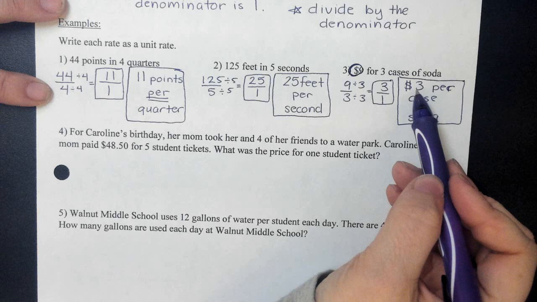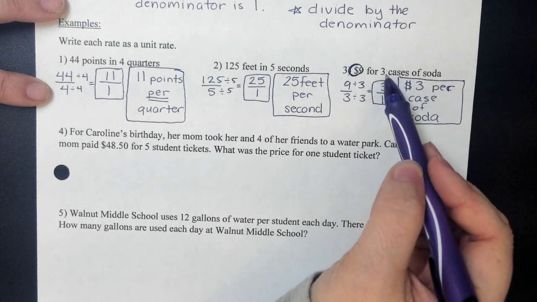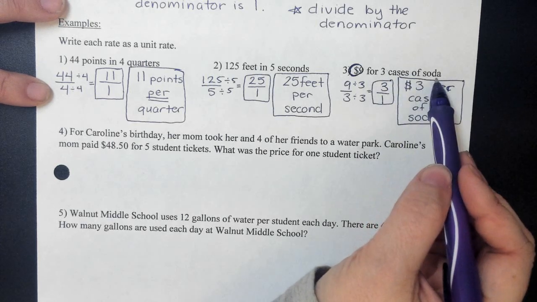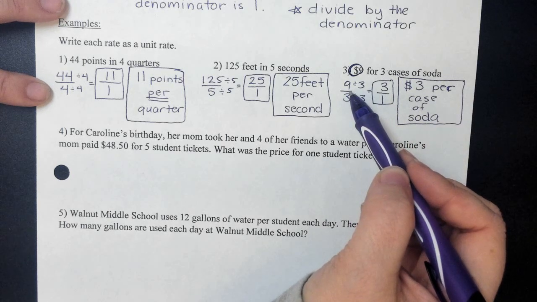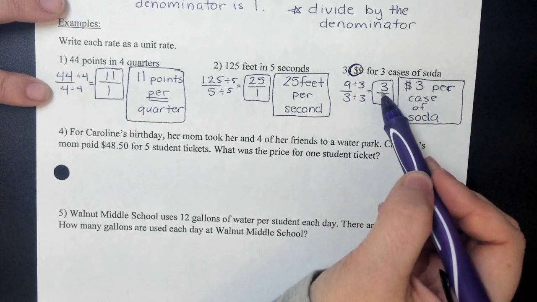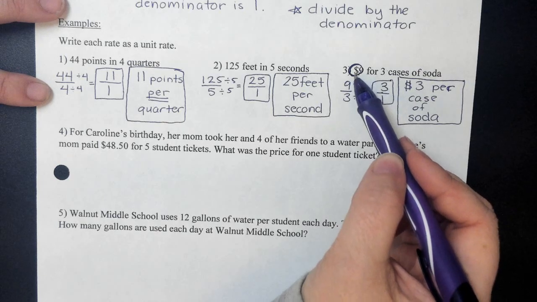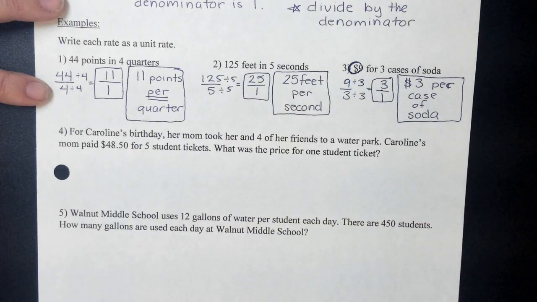All right, so that's kind of tricky. What happened is I used the 3 again, and you were automatically wanting to say 3 cases of soda. But remember, was 9 ever talking about my cases of soda? No. So this new 3 is not talking about the cases of soda. It's talking about the price we're paying for them. Okay. All right.